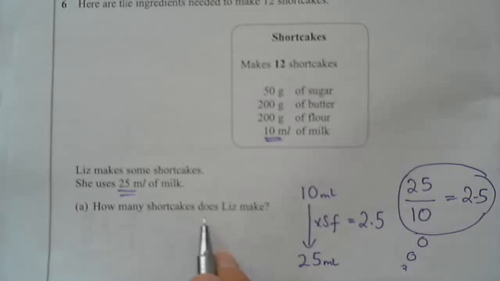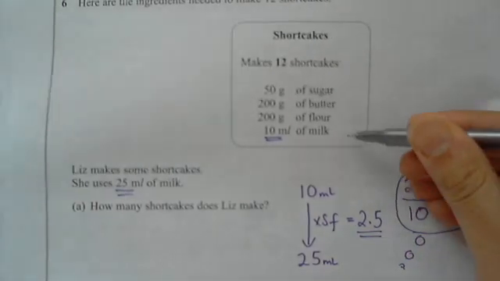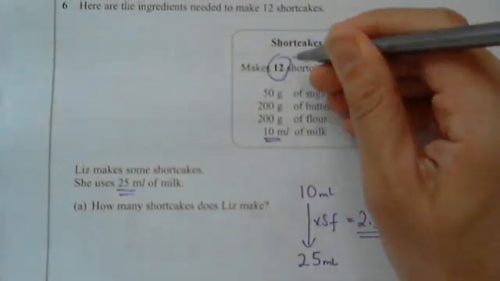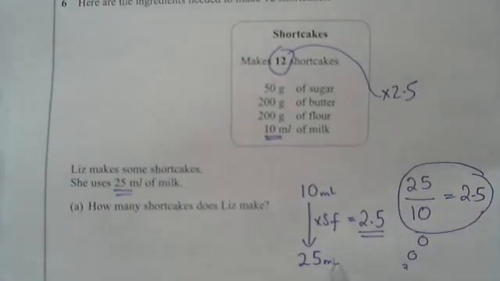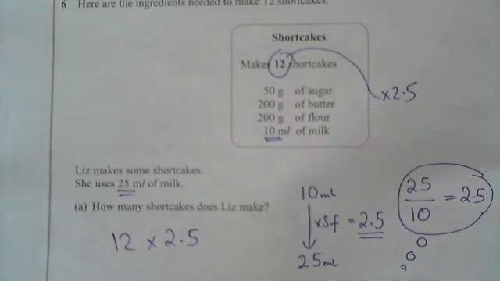How many shortcakes does Liz make? Now, if I've multiplied this by 2.5, I have to multiply that by 2.5 as well to tell us how many shortcakes she made. So we have 12 multiplied by 2.5.